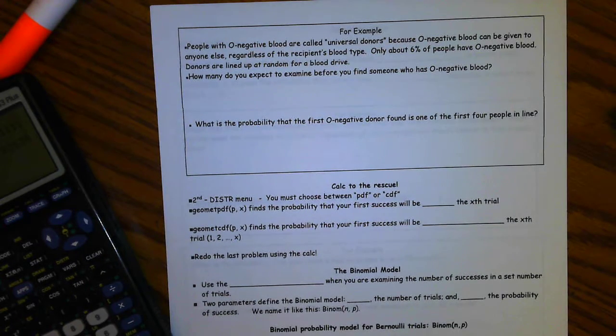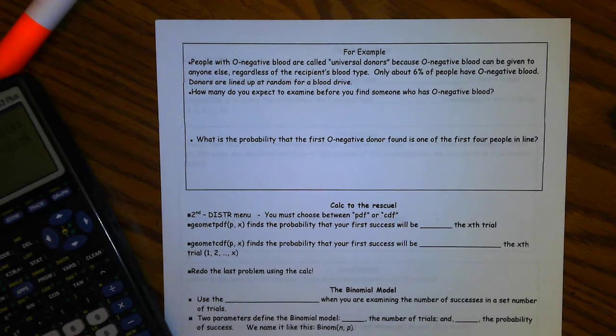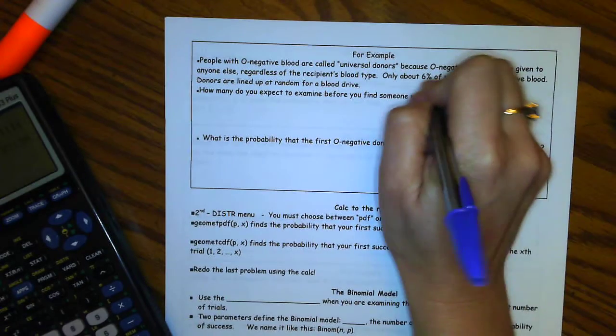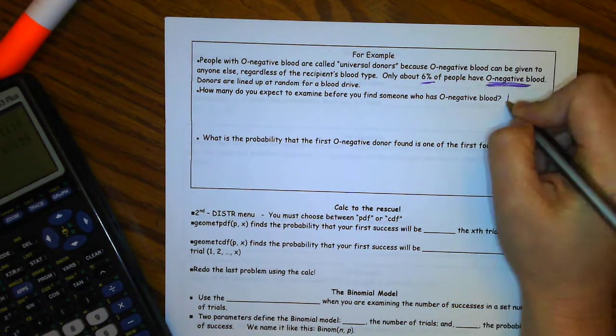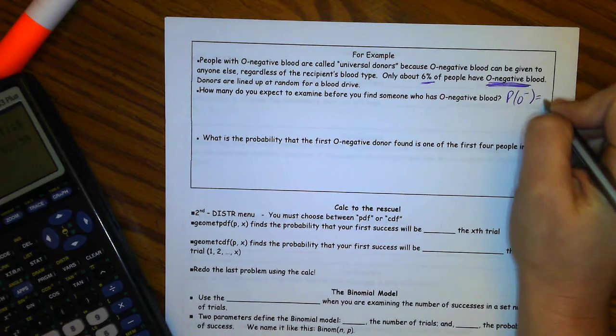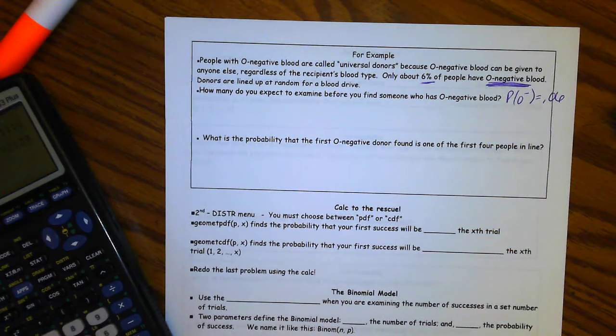All right, for our next example, we're talking about people with O negative blood. People with O negative blood are called universal donors because O negative blood can be given to anyone else, regardless of the recipient's blood type. So if you know you're O negative, you should really make it your life's mission to give blood all the time, because you can donate blood to any person, whereas other people don't have that privilege. But only about 6% of people have O negative blood. So the probability of O negative blood is 0.06, or 6%.